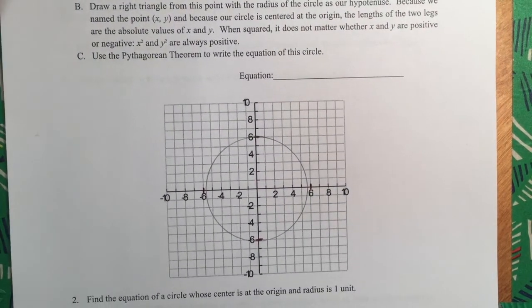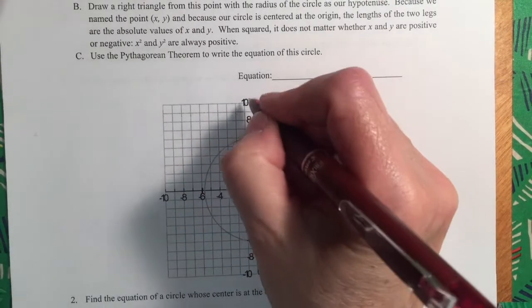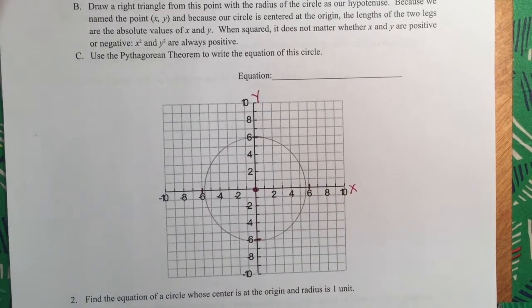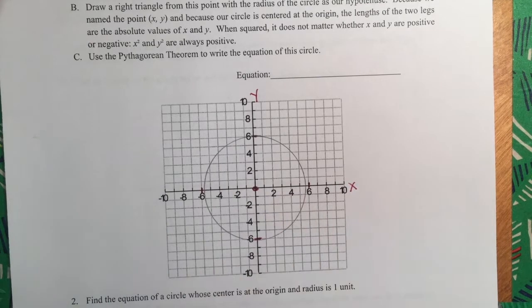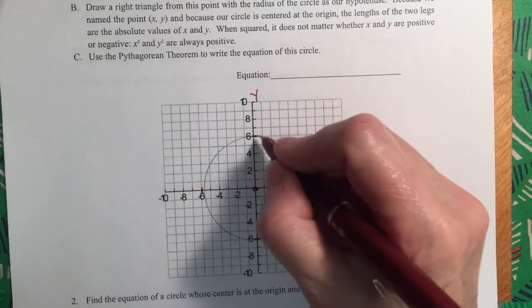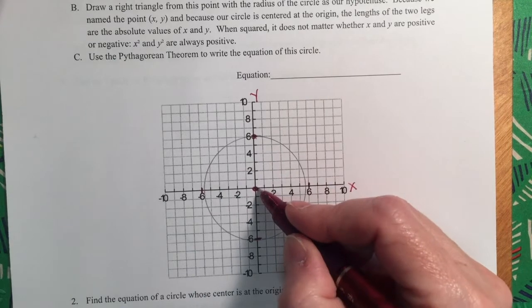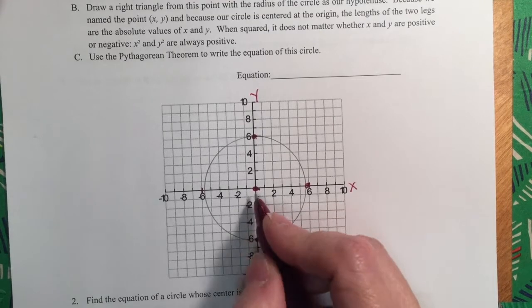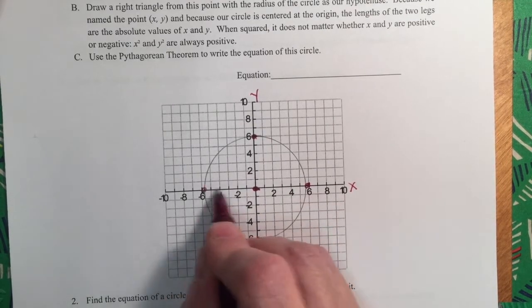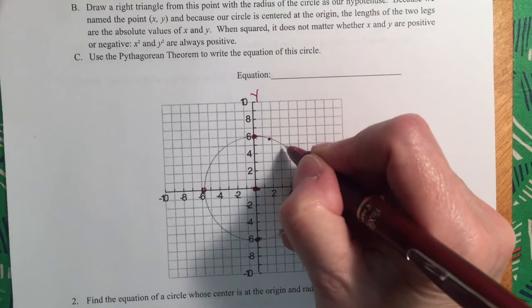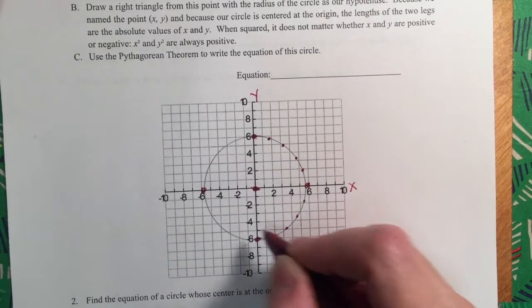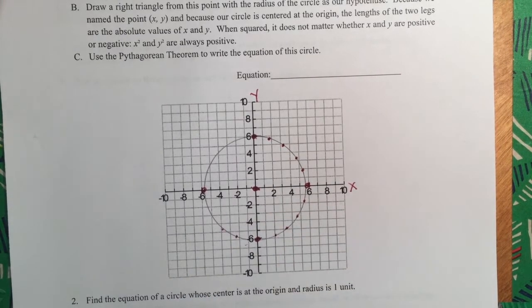Okay, so here we have an XY coordinate plane, right? This is the x-axis, this is the y-axis, and here's the origin. Here's point 0, 0. And I already penciled in the circle, but these are the points. This point is 6 units away from the center. This point is 6 units away. This is 6 units away. And in fact, every point along this circle is exactly 6 units away from the center.